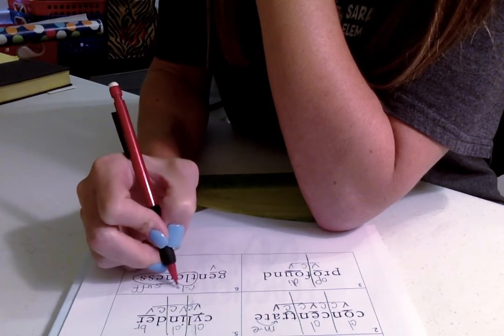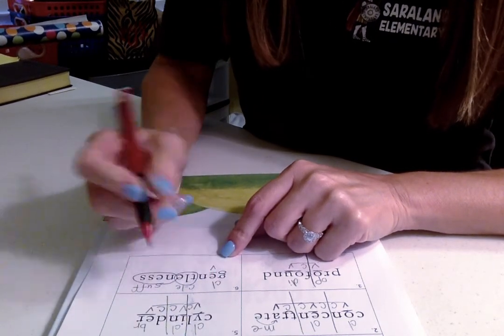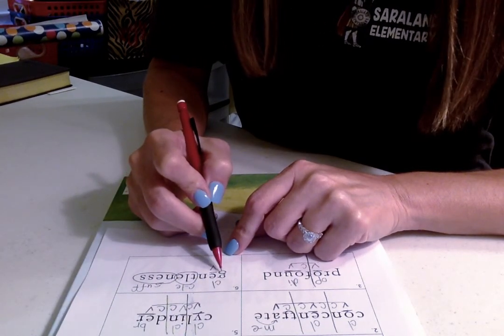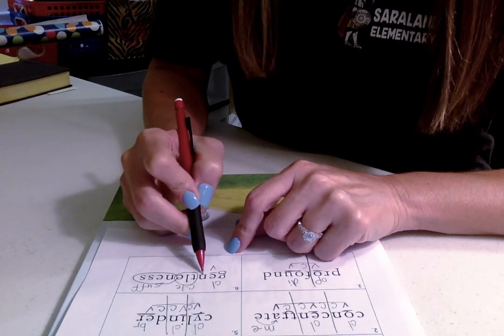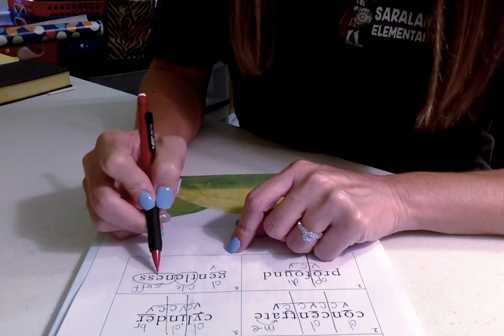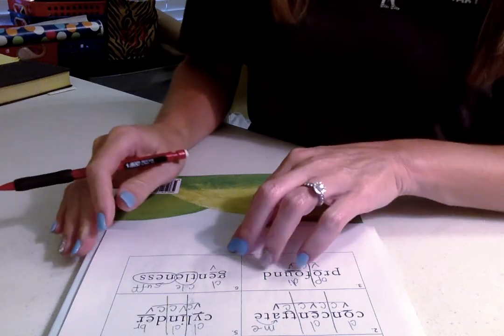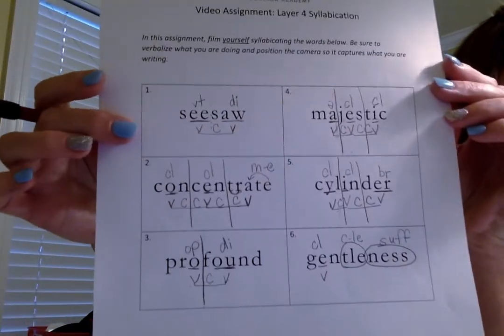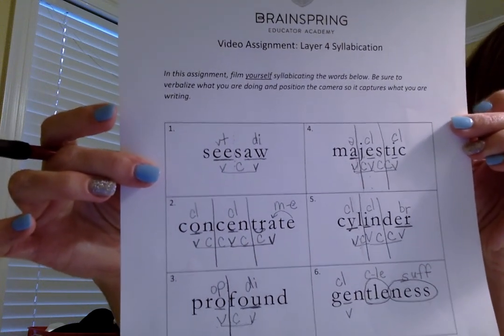So this is my consonant LE. So that means that this E is a closed vowel. So if I read that syllable, that is gen, and this is tull, the second syllable, and the third syllable is ness. So if I put it together, I have gentleness. I think that's right. All right. And that concludes my video assignment.